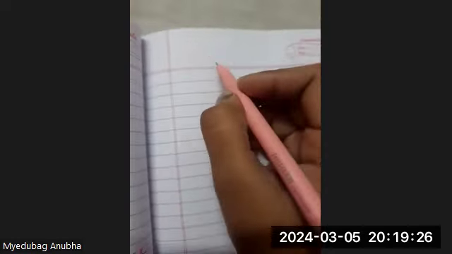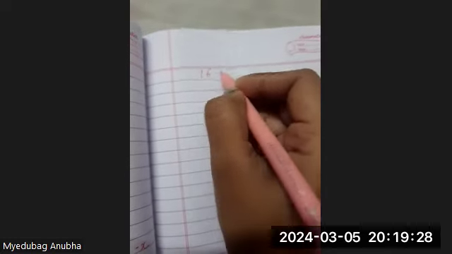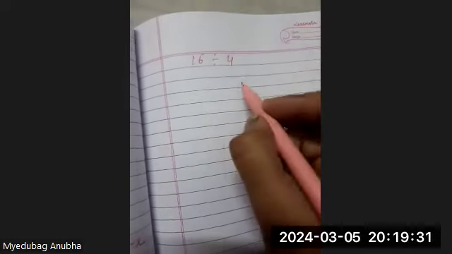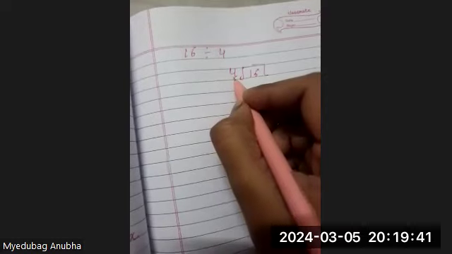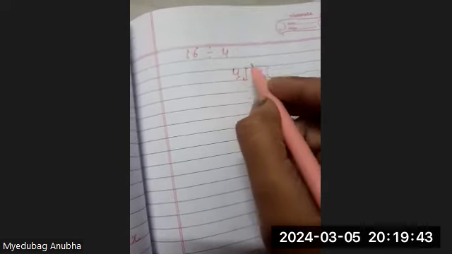Like you know very well in division, if it has been told to divide 16 by 4, how do we divide it? We take the 4 like this, and we take 16 like this. What is this 4 called? Quotient. Are you sure? Quotient is this part.